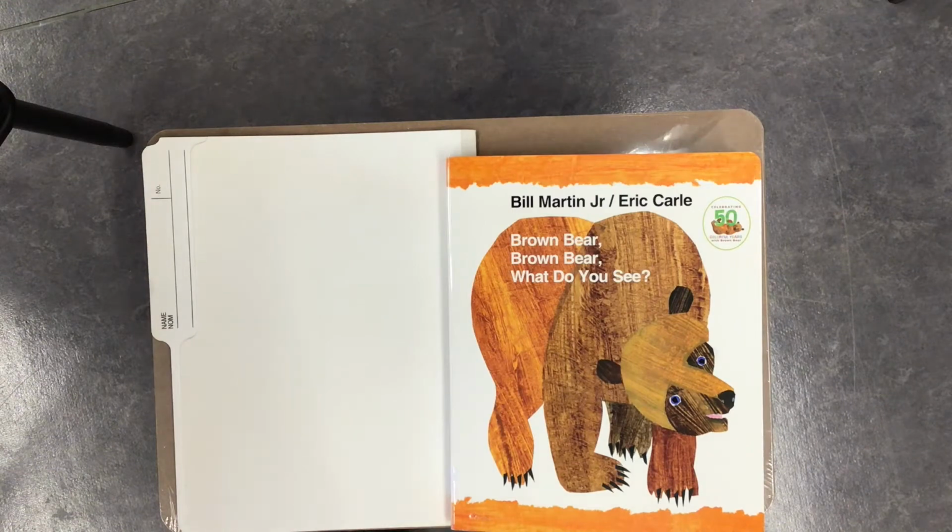Hi everyone, today we are going to explore some concepts about print using the book Brown Bear, What Do You See? Written by Bill Martin Jr. and illustrated by Eric Carle. Before we listen to the story, let's take a look at some features of this book.